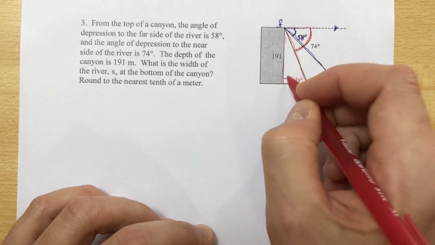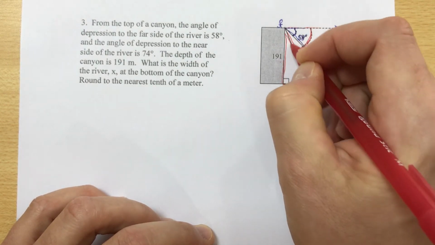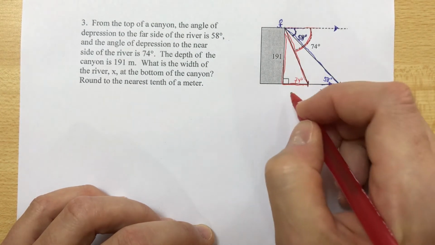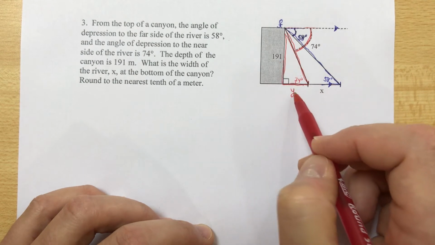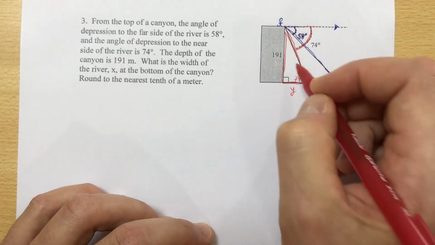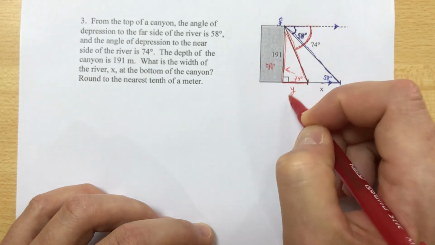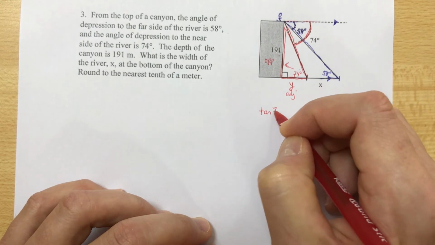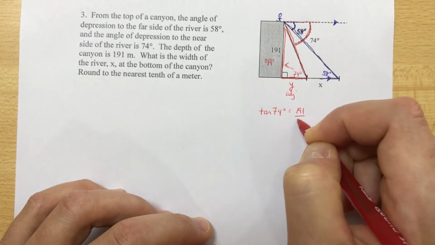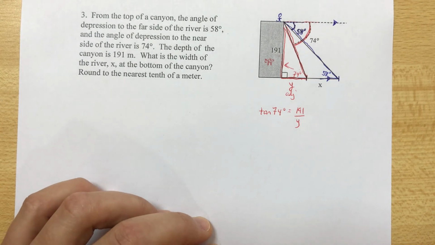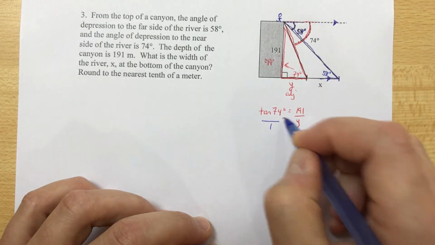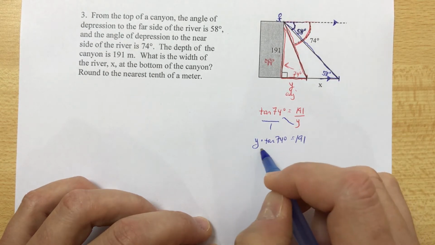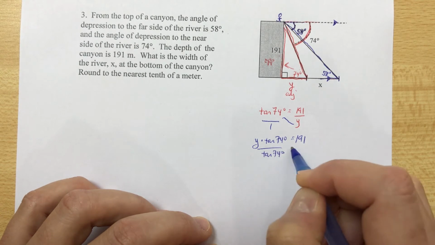If I look at the small right triangle, I'll put this one in red. Even though this doesn't have a variable, we really want X here. But if I call this Y, I can solve for this. I can find this piece. I can do the opposite divided by the adjacent, which is the tangent. I can take the tangent of 74 degrees equals 191 divided by Y, and I can solve that. Now what happens is we get Y times the tangent of 74 degrees equals 191, and then we divide by the tangent of 74.